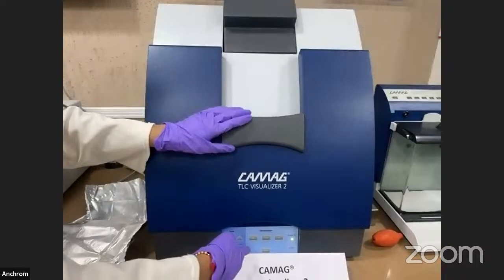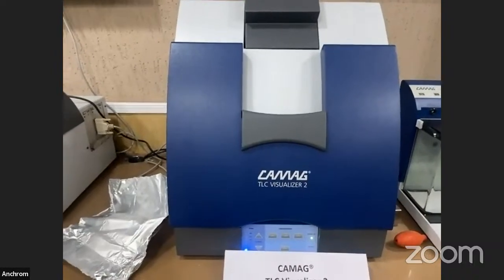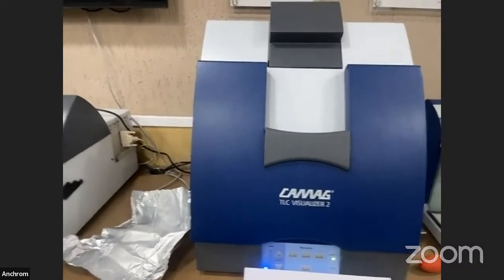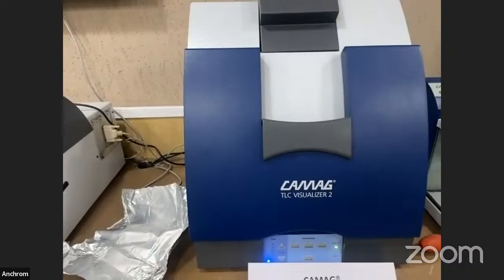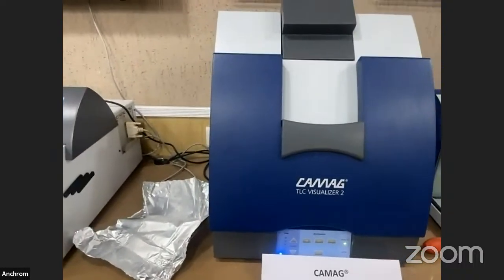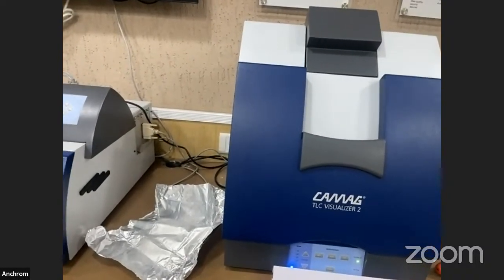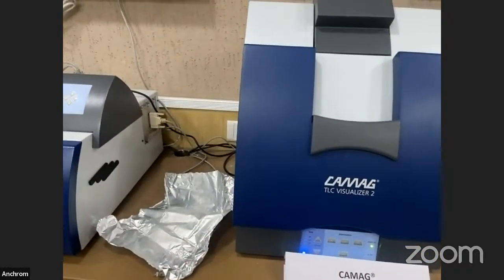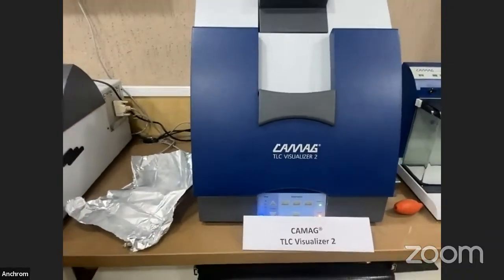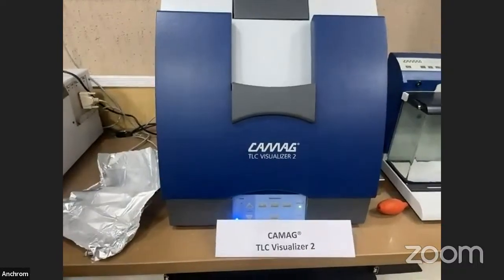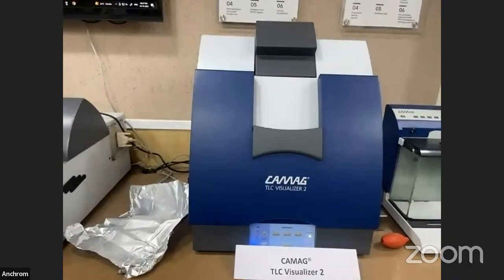So after capturing the plate image, we'll see the plate image in visionCATS software.